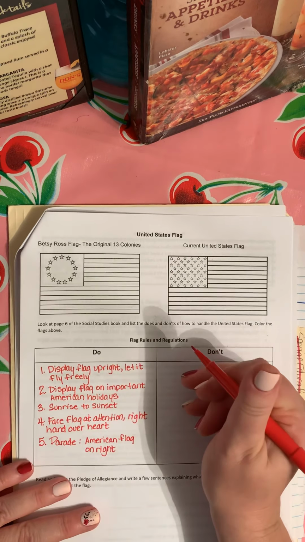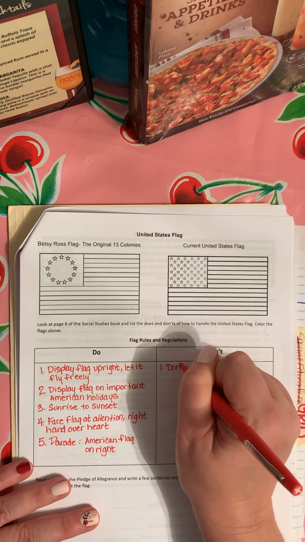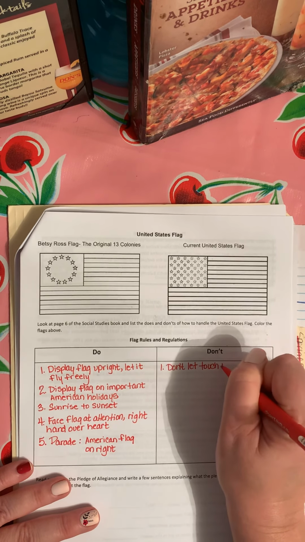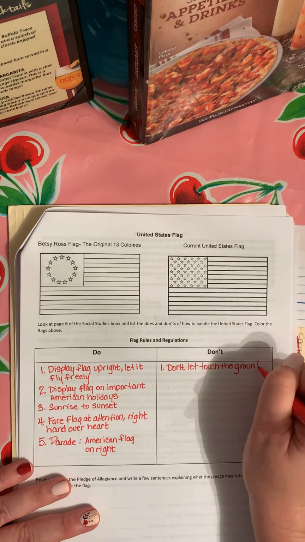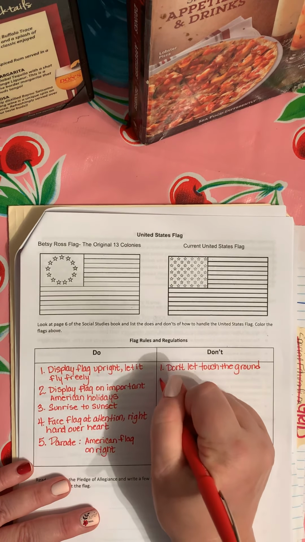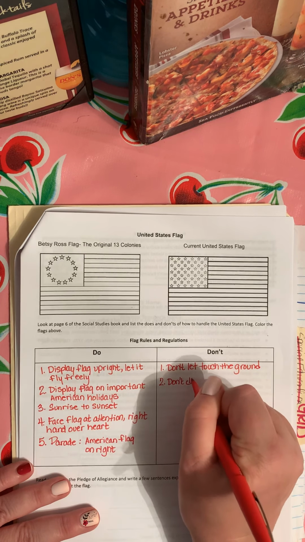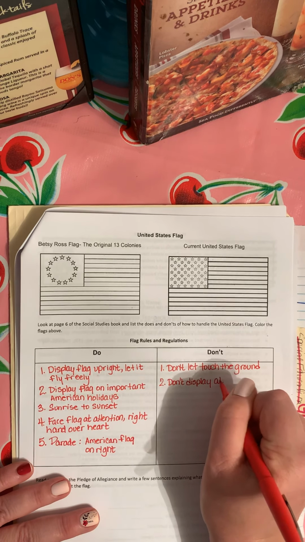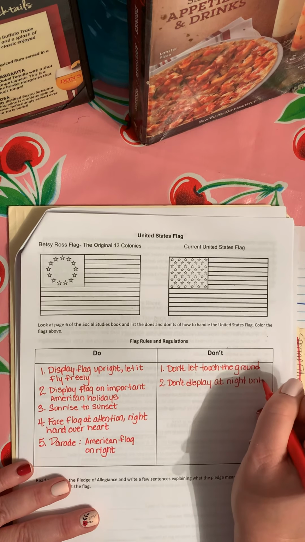Okay, so don't let it touch the ground. 2, don't display at night. Unless lit.